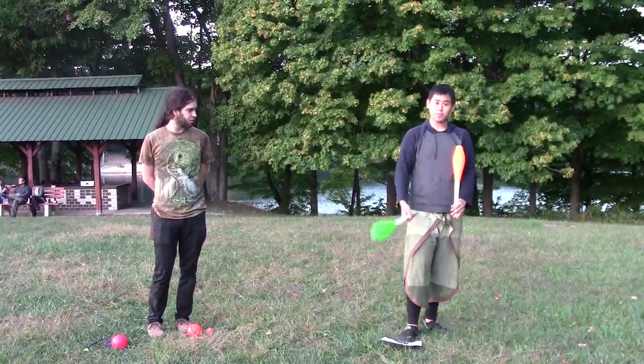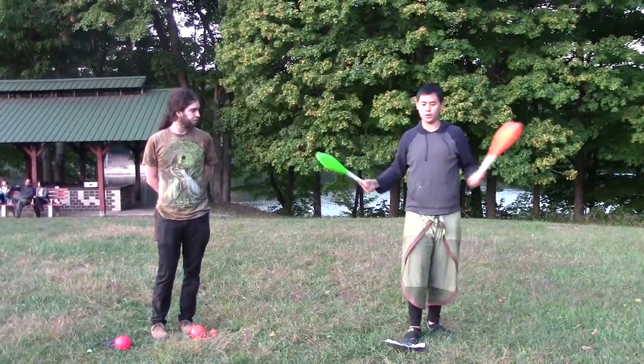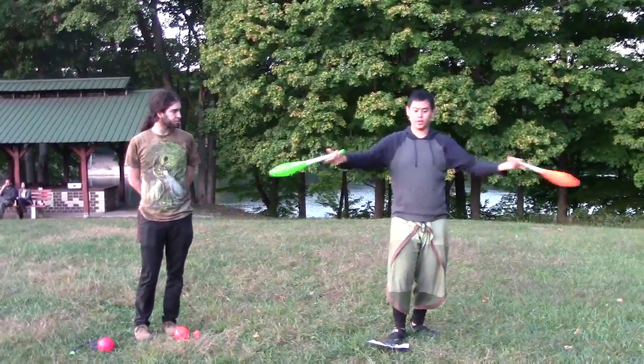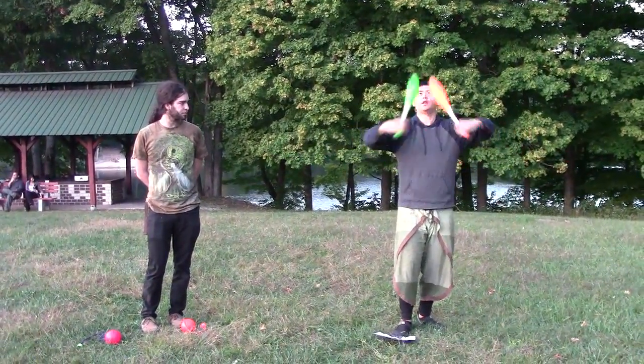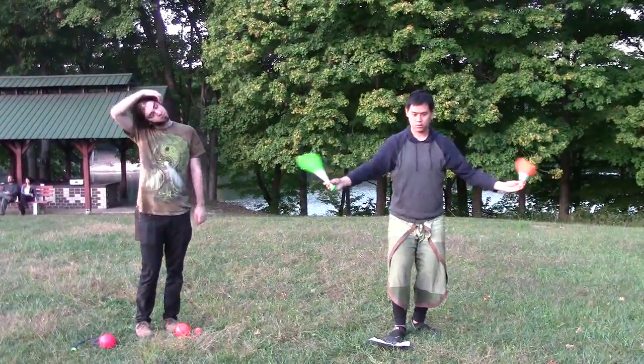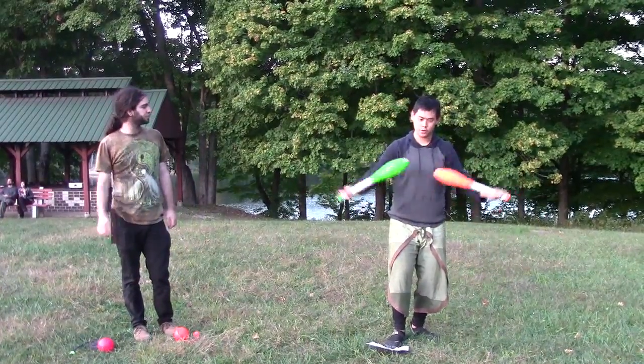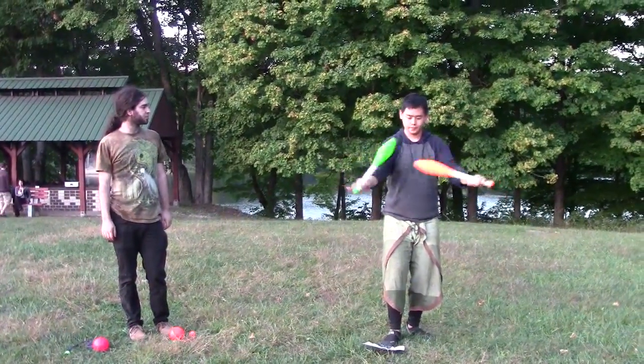Another thing you can do with figure eight is you can bend it. So you can do these kinds of things where you're doing a normal 4-plane spin, and then you bend it into the figure 8.